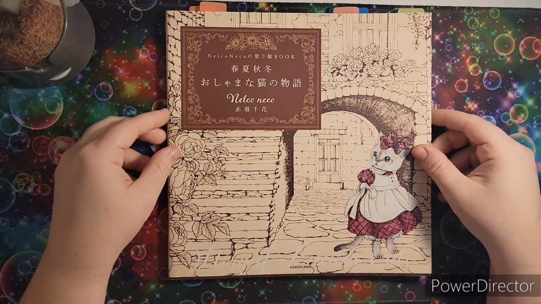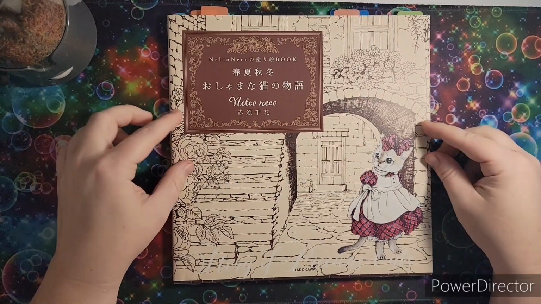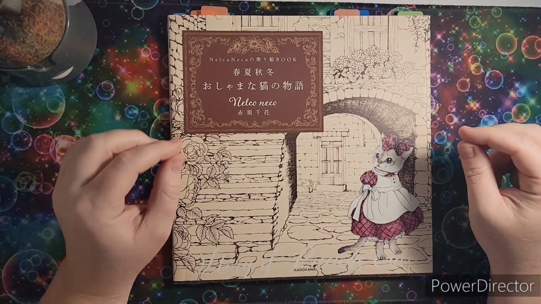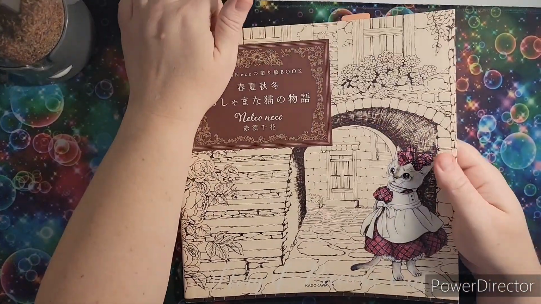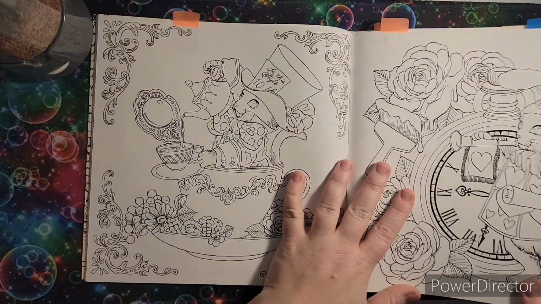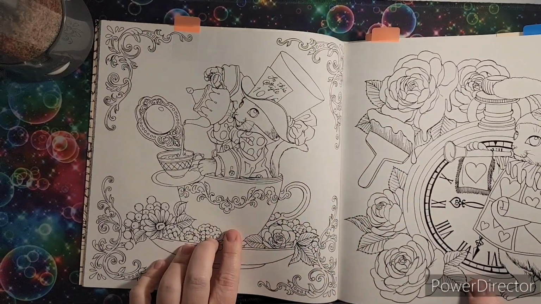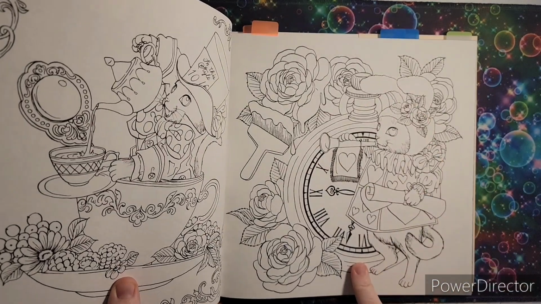Now this one has a lot of Alice pages in it. This is Story of Precious Cats by Nelko Neko. And I've colored one in here, but it wasn't an Alice page. We've got both of these. So we've got the Mad Hatter and a teacup here. We've got the White Rabbit with his pocket watch here.